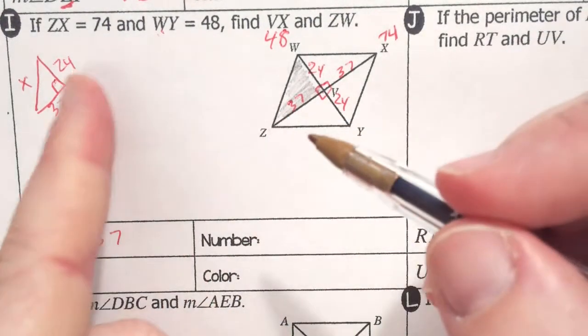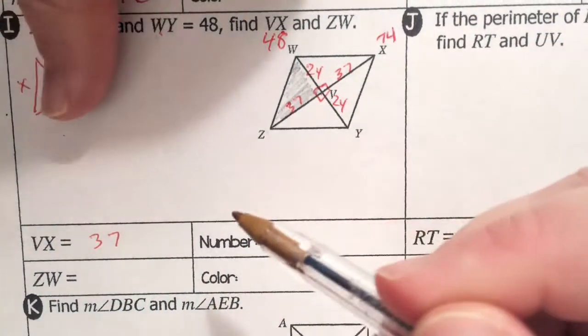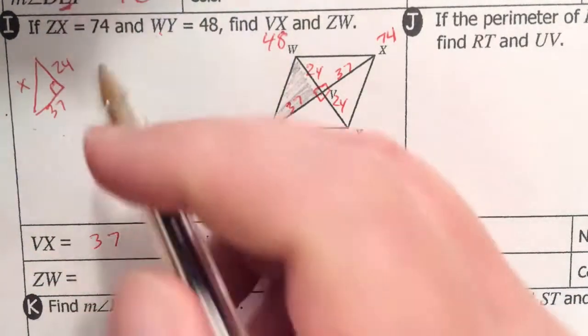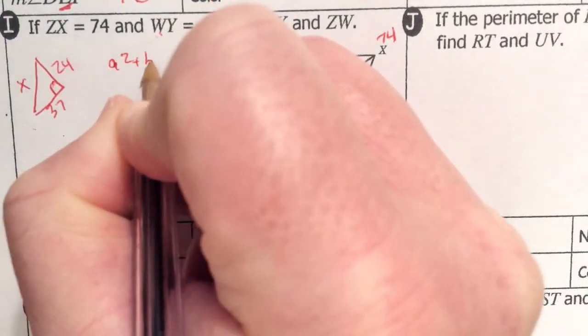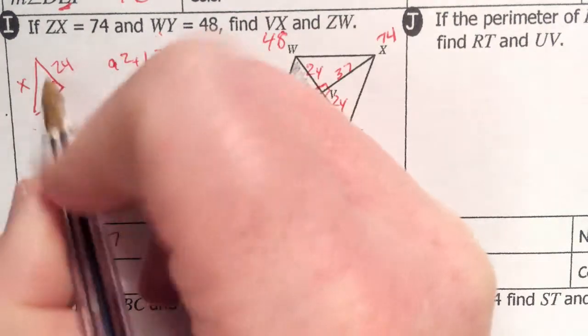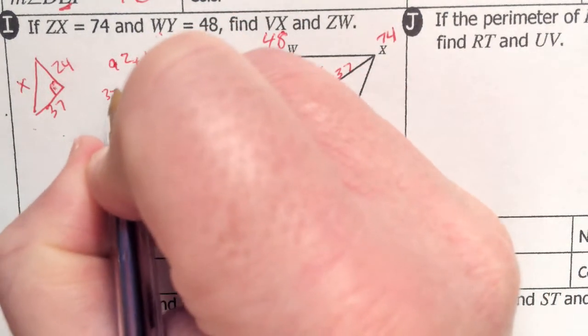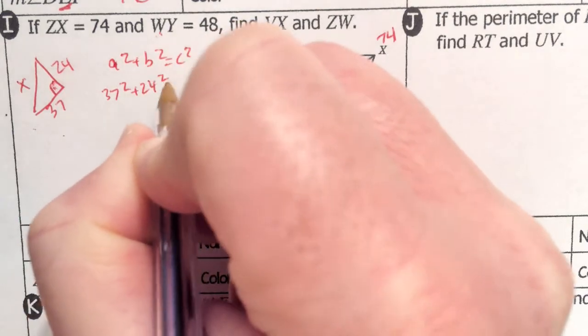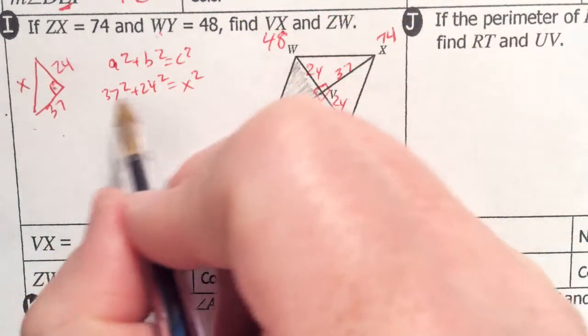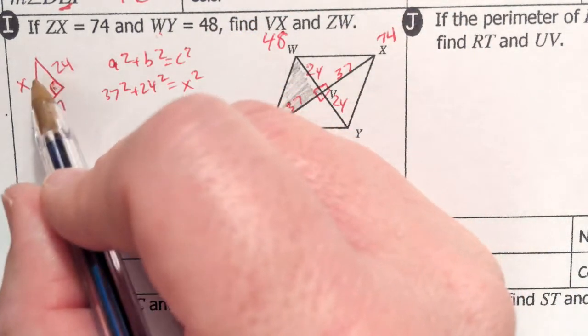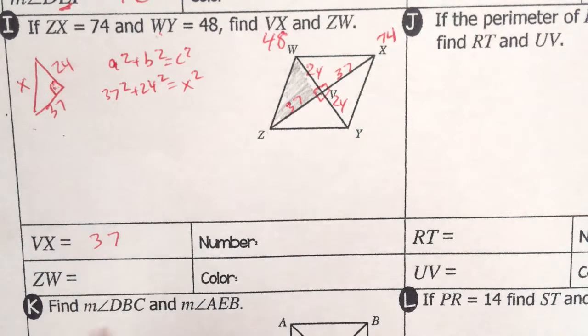All right, when you put your finger on the right angle, the two sides you're touching are a and b. So a squared plus b squared equals c squared. And the one side you're not touching is c. So we have 37 squared plus 24 squared equals x squared. Or you can switch those, as long as x is your c, you're okay. All right, let's do it.